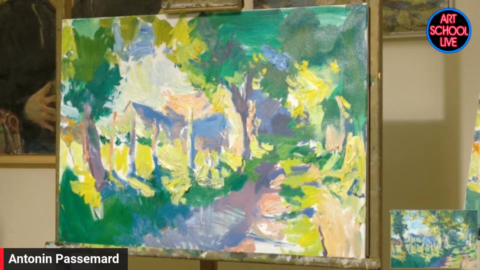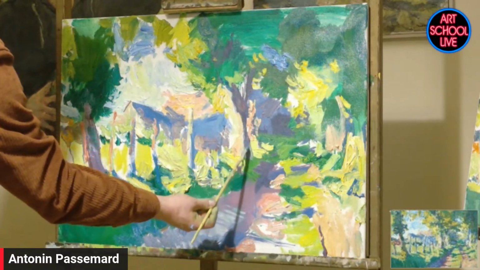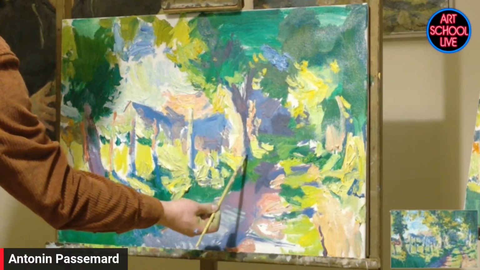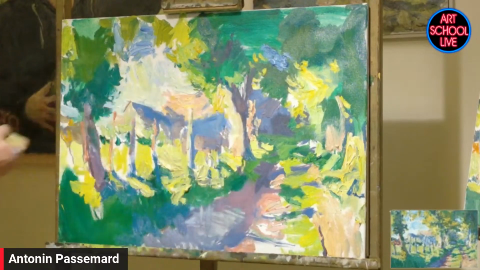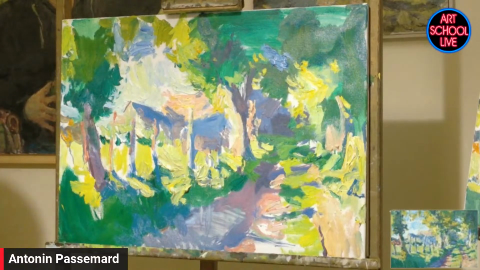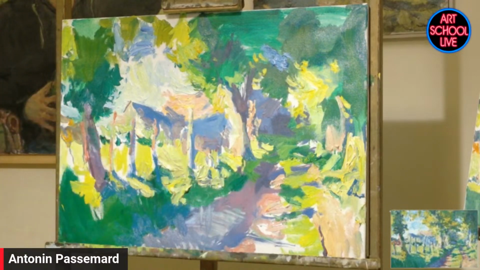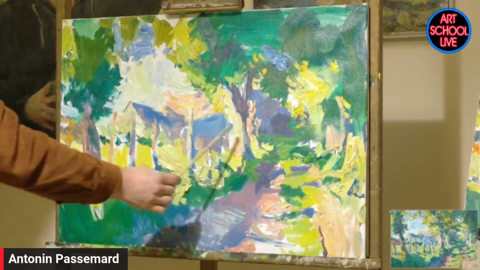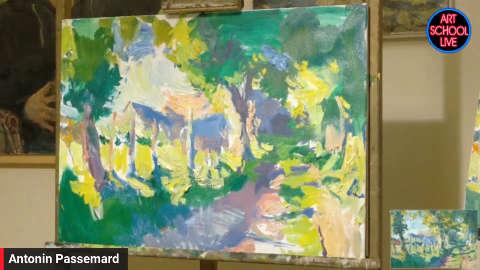For example, the tree a little bit at the bottom becomes a little bit darker and bluer. And this difference between up and down the tree will help to create a sense of reflected light. And to see those details, it is very important to do it in plein air, to see it more carefully.